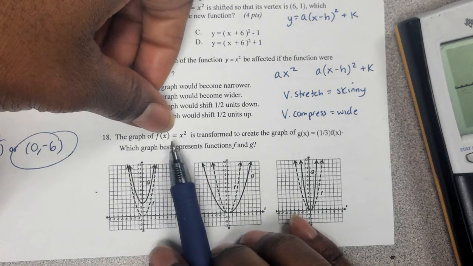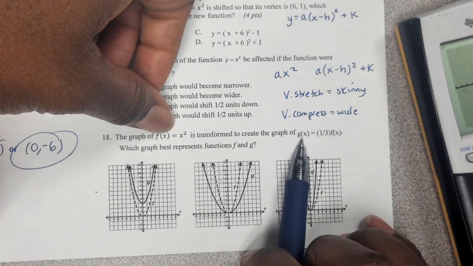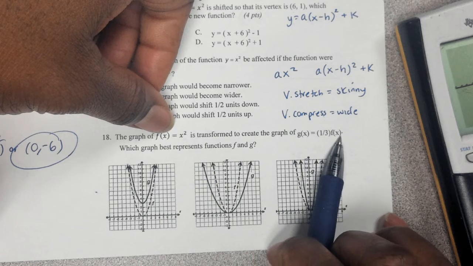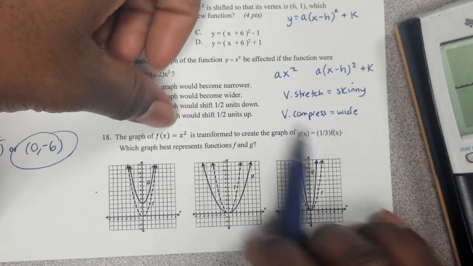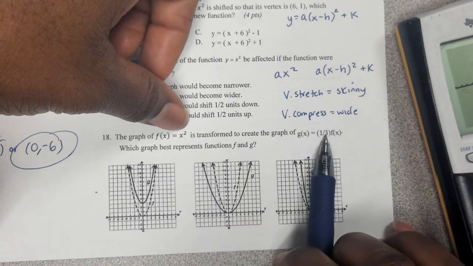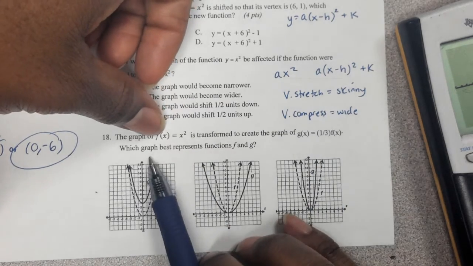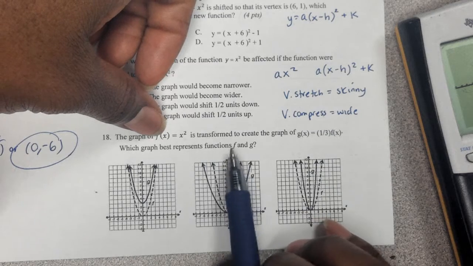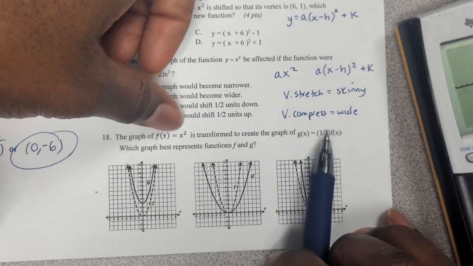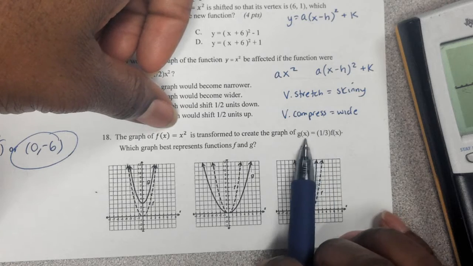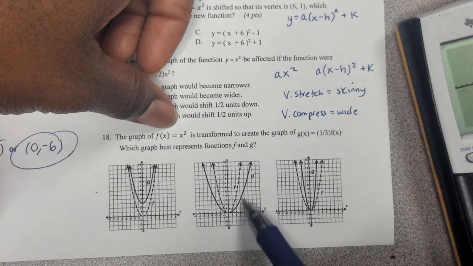The graph of f of x squared is transformed to create this graph of g of x equals a third f of x. This is very similar to the last one, because first it was x squared, now it's a third of f of x, which is x squared. Which graph best represents the functions f and g? So which one should be wider? The second one should be wider. So we're looking for g to be wider.